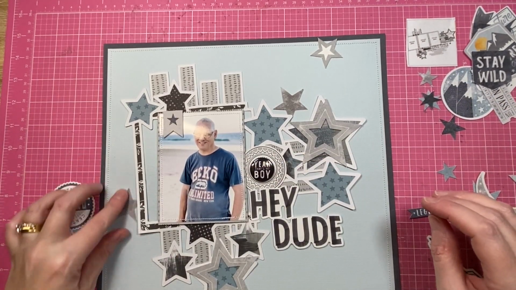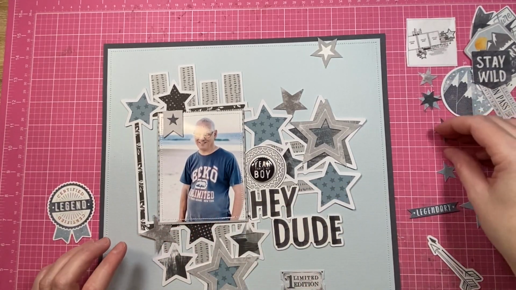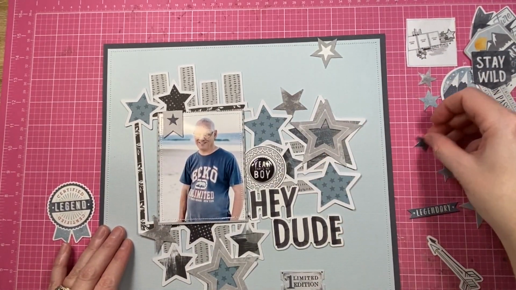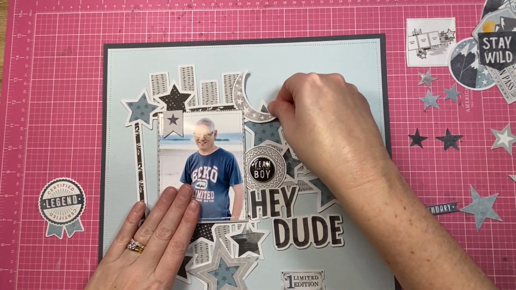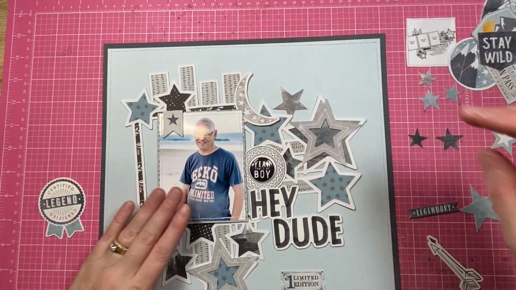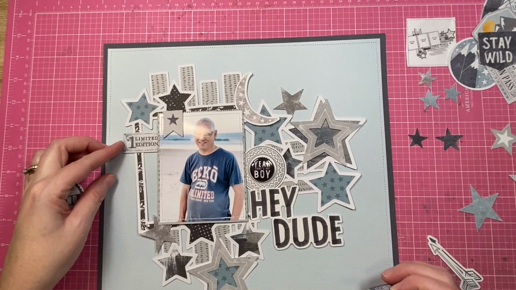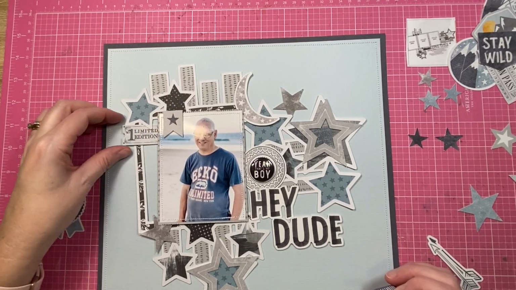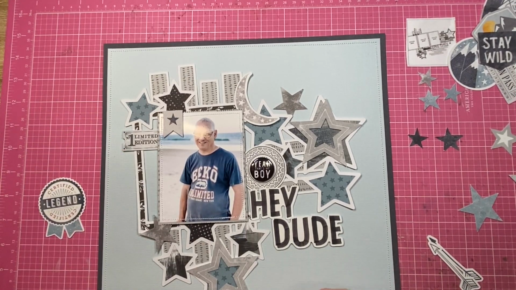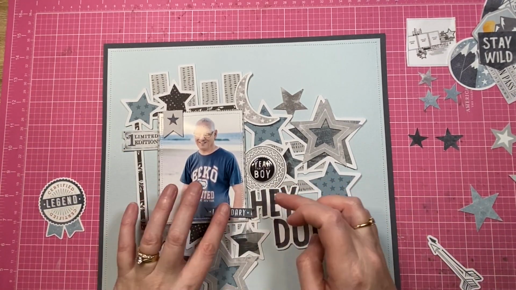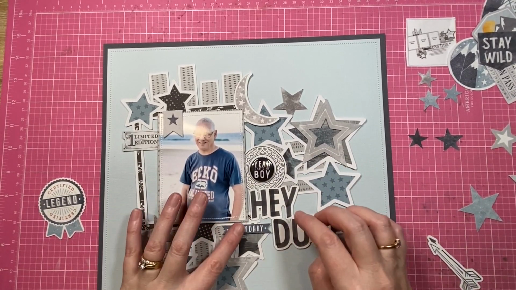Now, to help my layers all blend together, I am going to tuck just a couple of the die cut stars underneath the cut file. And then I'm also going to add, using some foam tape, a couple of stars on top as extra layers there as well. And you'll see they're just offset, so they're not perfectly lined up with the stars in the cut file. They are tilted a little bit just to add a little bit of interest and some layers. And I'm just really going with that visual triangle that's in the sketch.